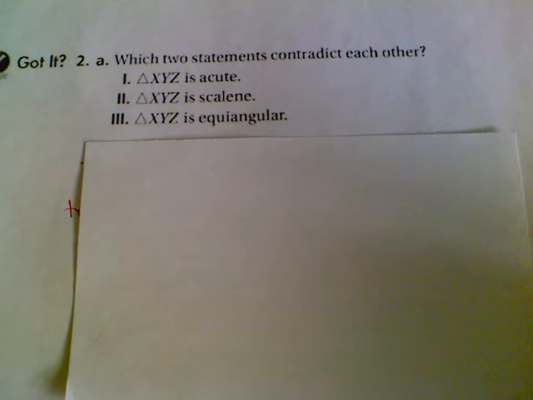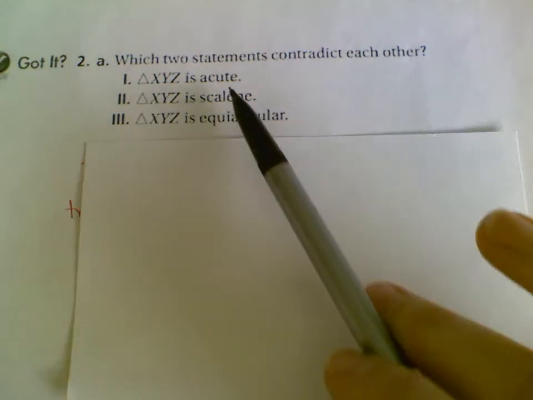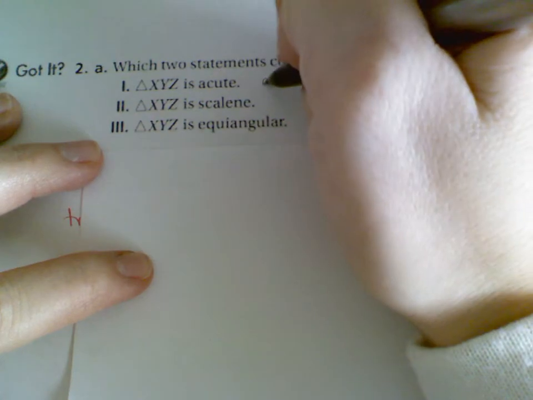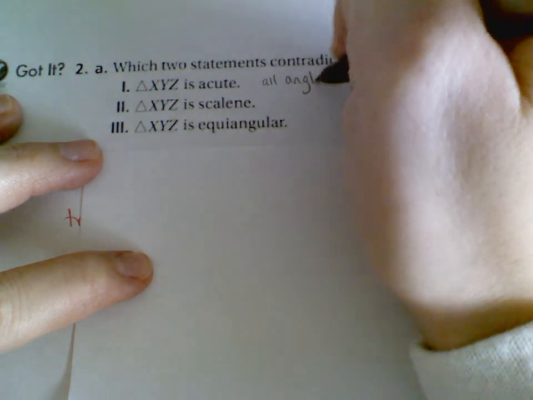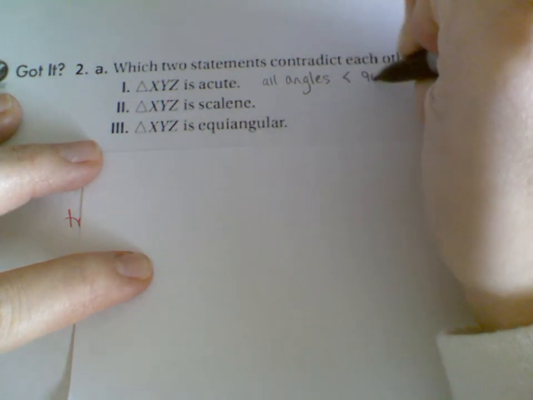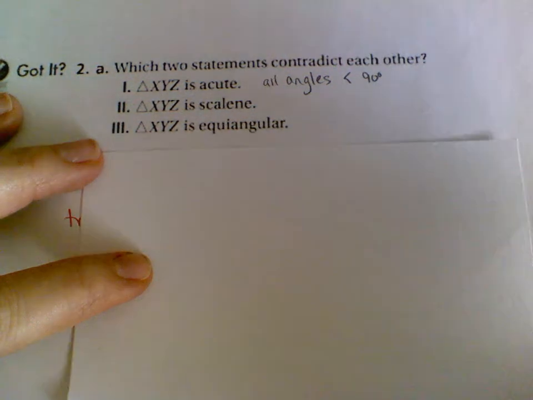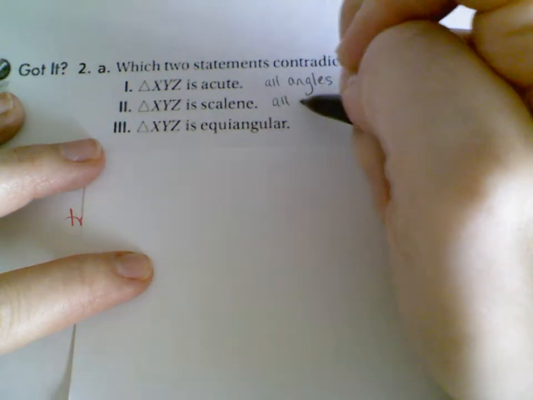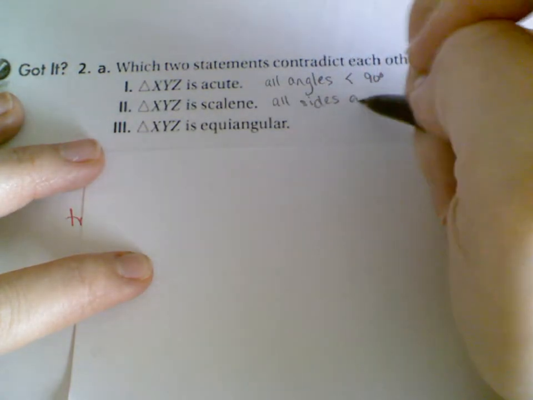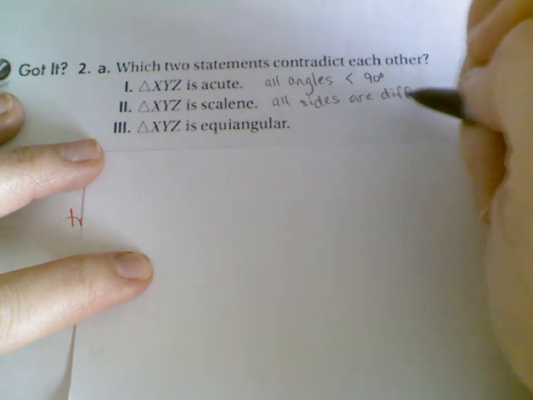So it says which two statements contradict each other? So acute means all angles are less than 90. Scalene means all sides are different lengths.